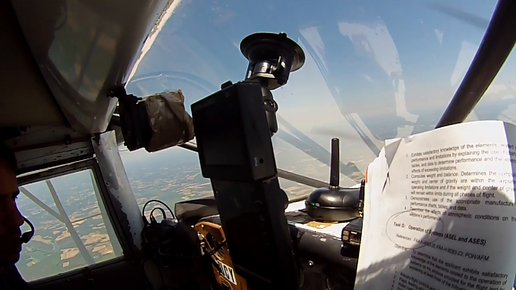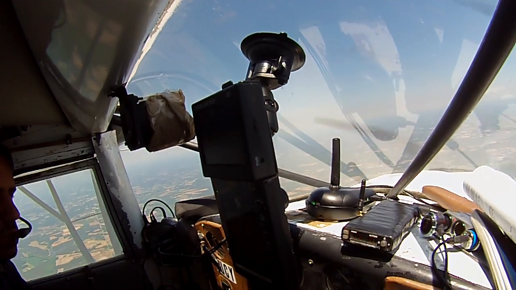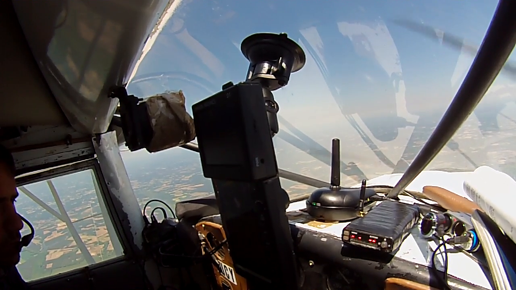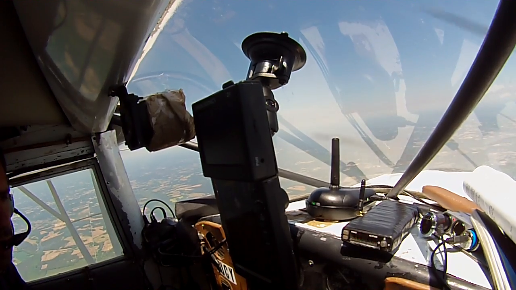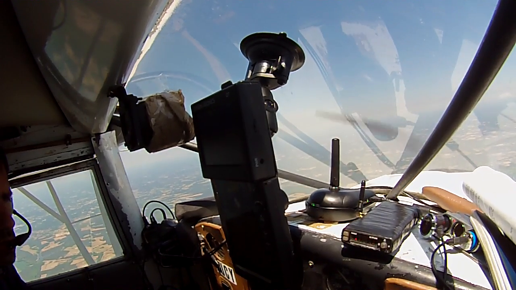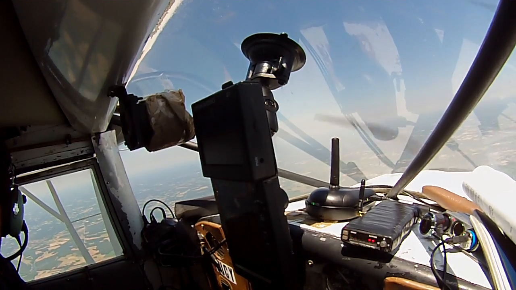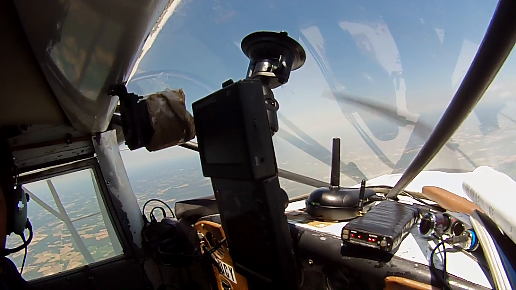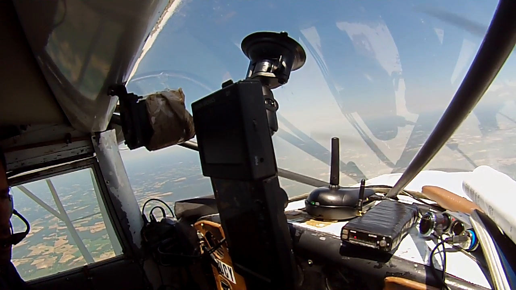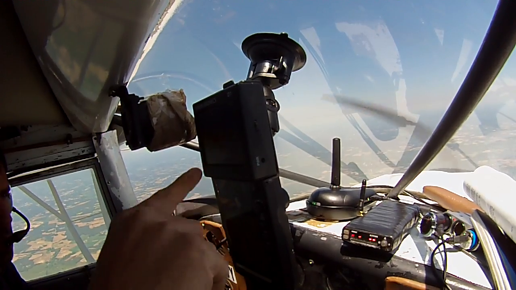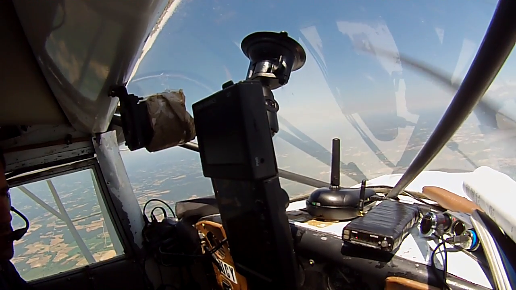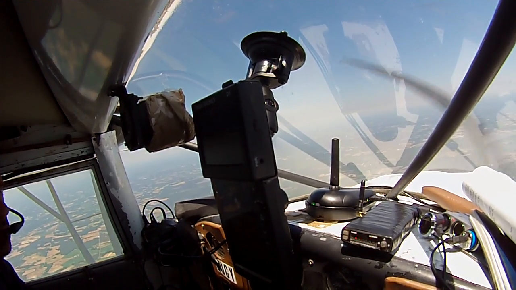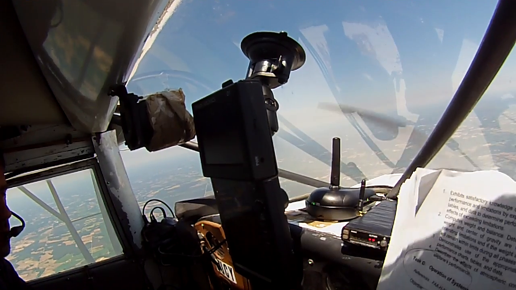Vacuum pressure system and associated instruments. What are the associated instruments with vacuum pressure? Normally on an instrument IFR flight, two instruments usually are powered by vacuum. Gyro, the artificial horizon, which is an attitude indicator. What else is powered by vacuum? The heading indicator. Those are the two instruments that are powered by vacuum. That's it, done.